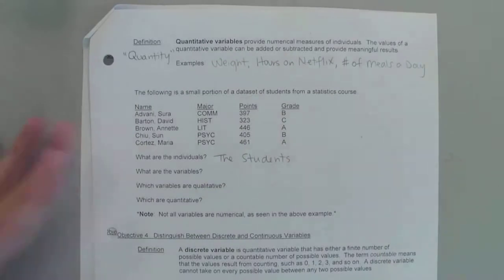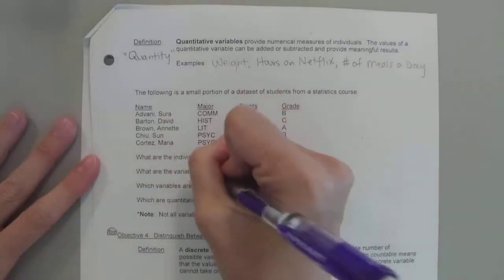All right? So who are the individuals in this sample? Students. The students, you got it, right? And again, it would be a sample, so what would be the implied population? The school, right? Where they're coming from?